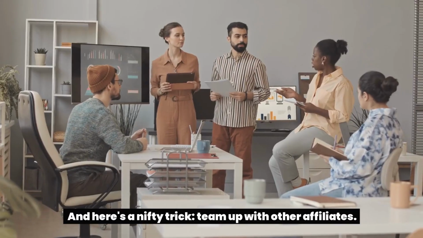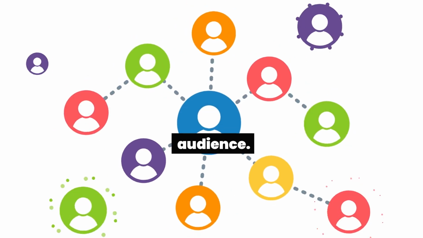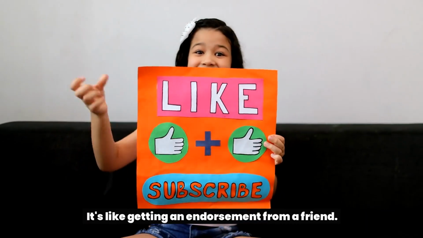And here's a nifty trick. Team up with other affiliates. Offer your lead magnet as a bonus to their audience. It's like getting an endorsement from a friend.